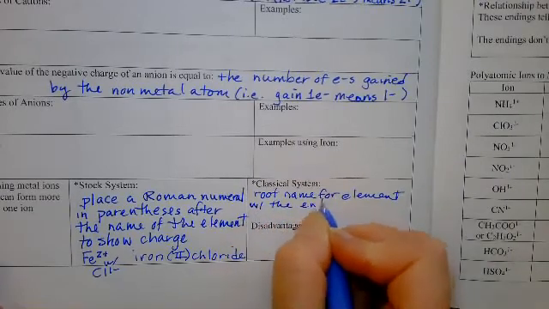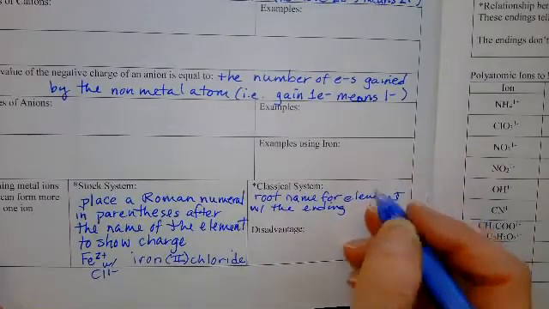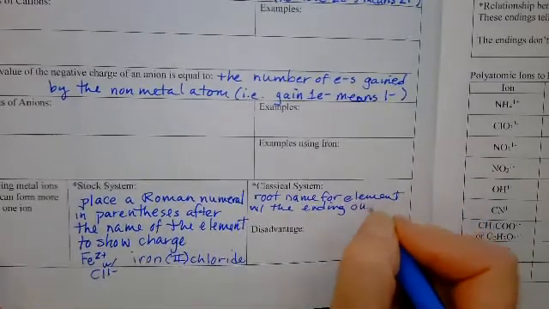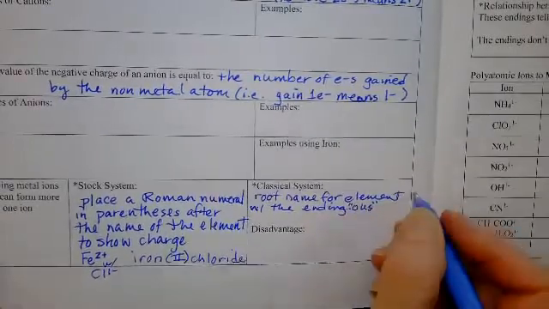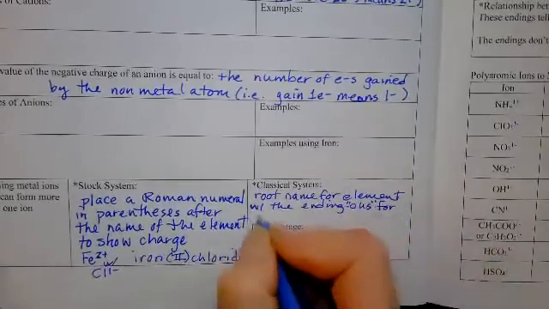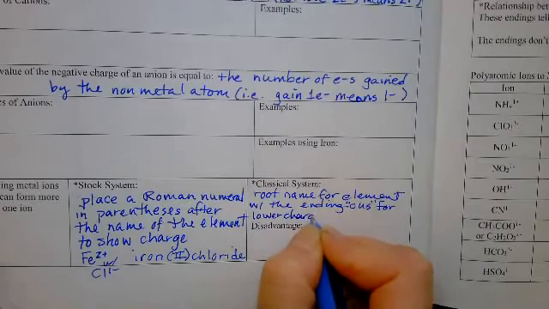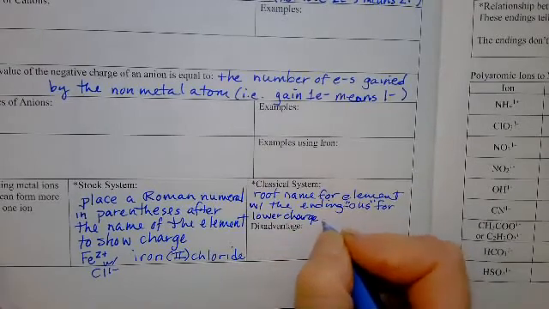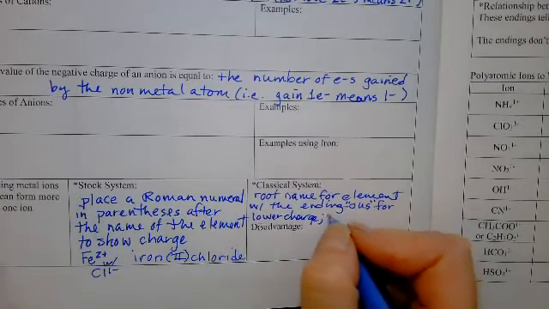And the ending can be either OUS or IC. If it is an ending of OUS, that means a lower charge, or an ending of IC for a higher charge.